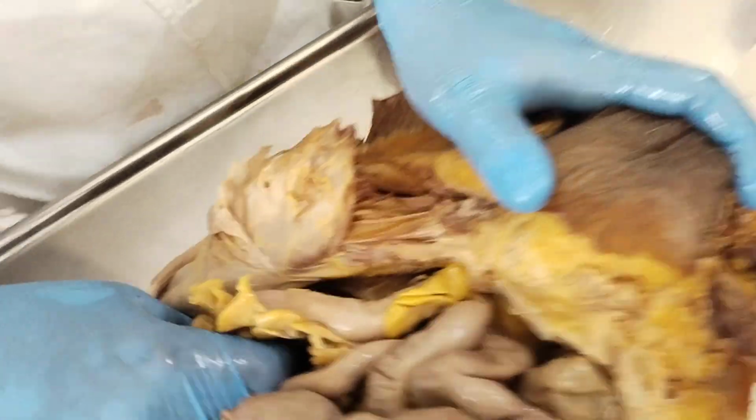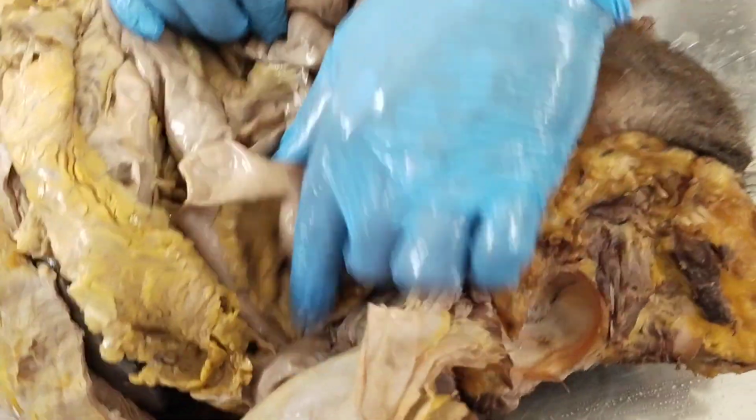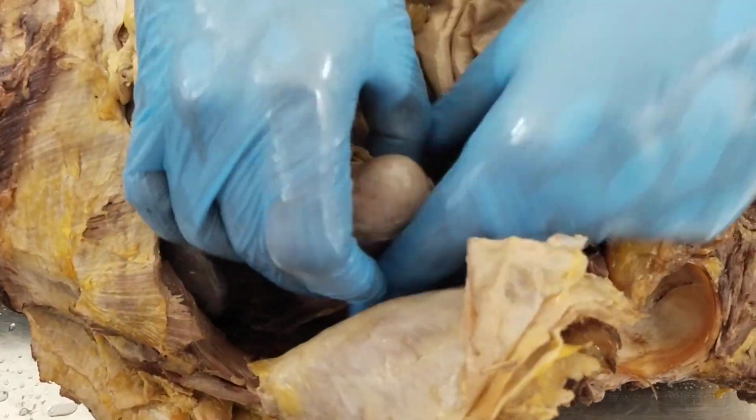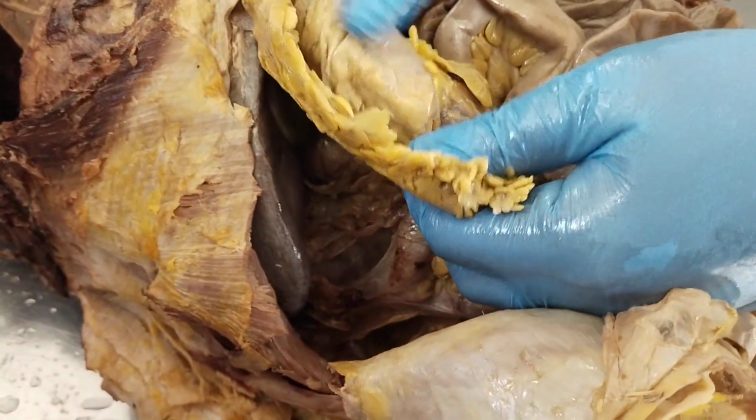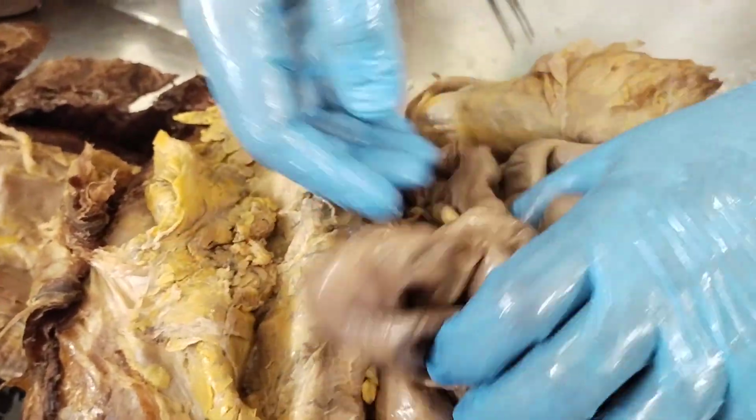Clear? So see over here, this was the cecum. That should go to the ascending colon, so this is the ascending colon. That goes to the transverse colon, so this is the transverse colon. That goes to the descending colon.